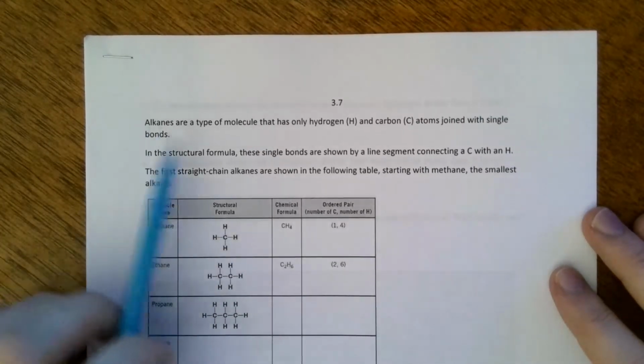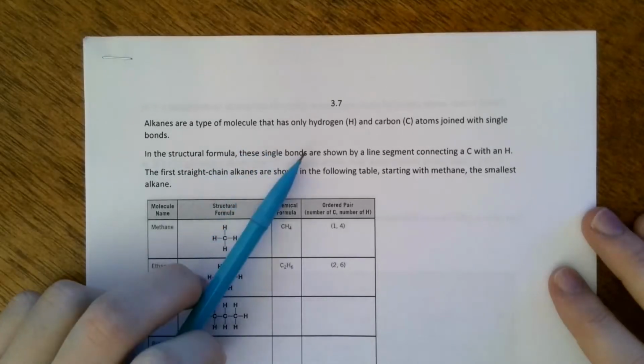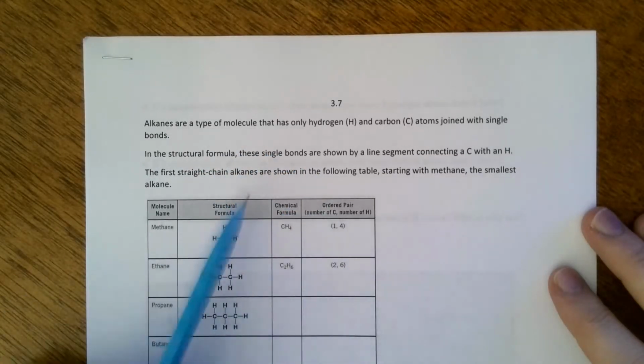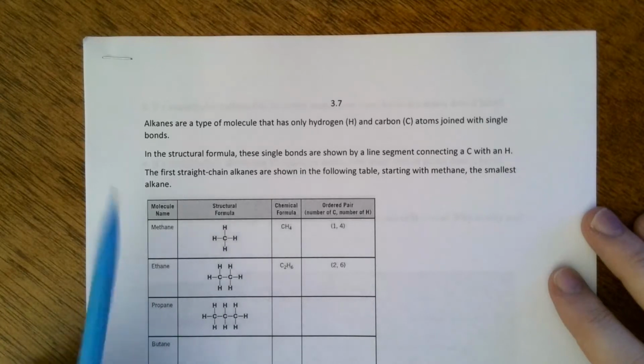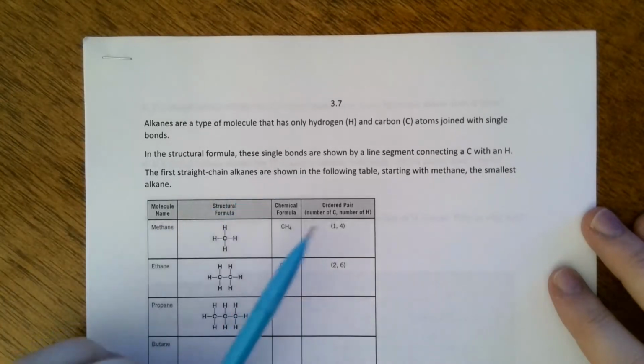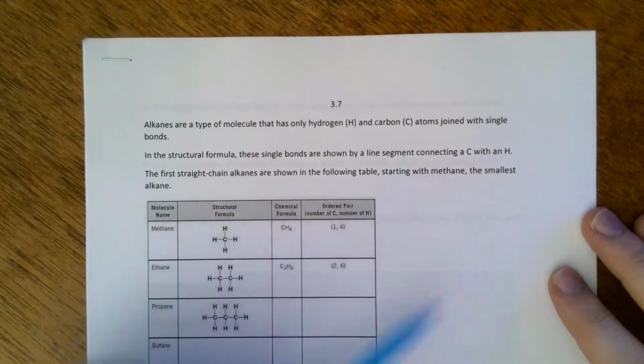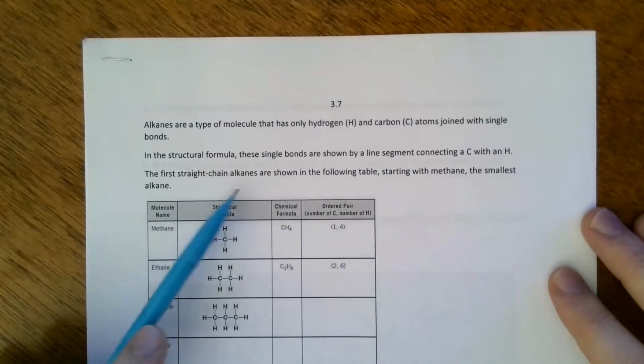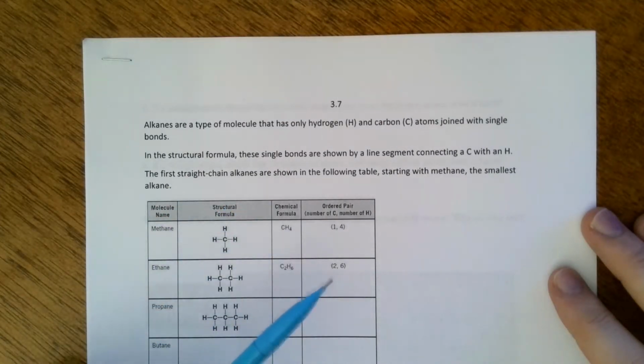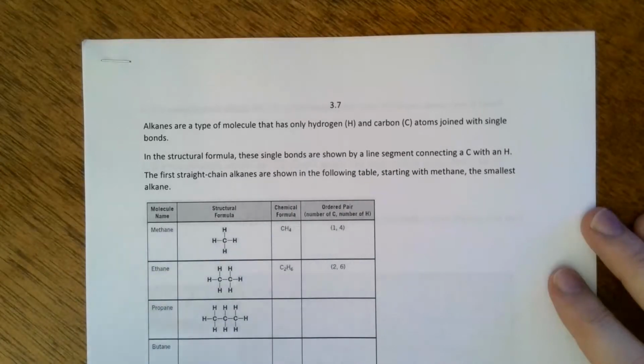It says alkanes are a type of molecule that only has hydrogen and carbon atoms that join together with single bonds. In a structural formula, these single bonds are shown by a line segment with C connecting with an H. The first straight chain alkanes are shown below in the following table, starting with methane, the smallest alkane.